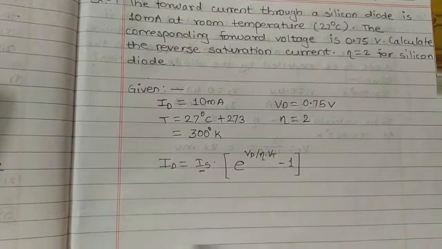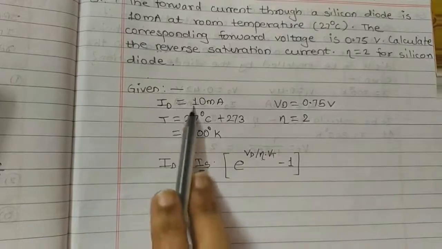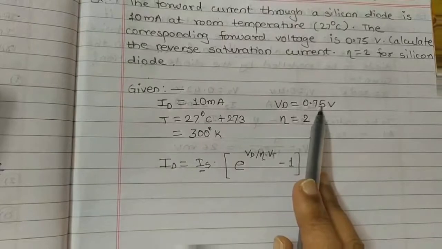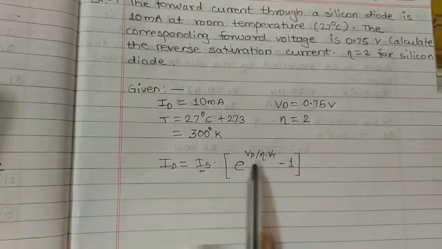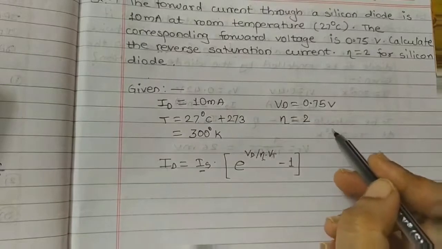For this we'll put in all the given values: ID is 10 milliampere, VD 0.75 volt, eta 2. Now we know the value of VT.